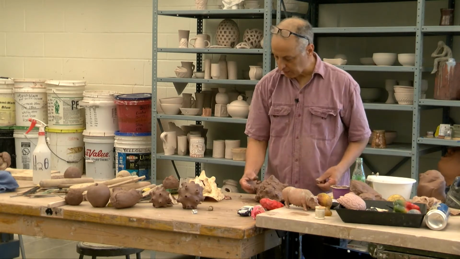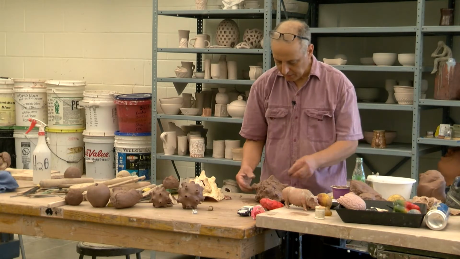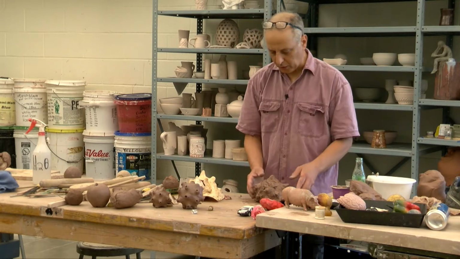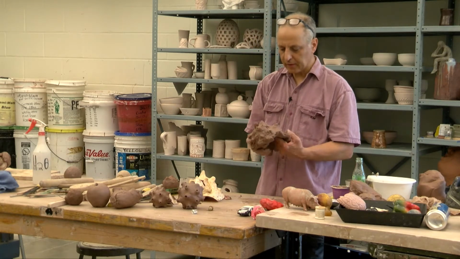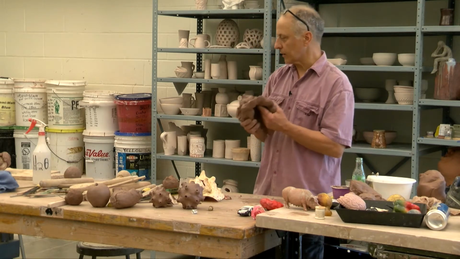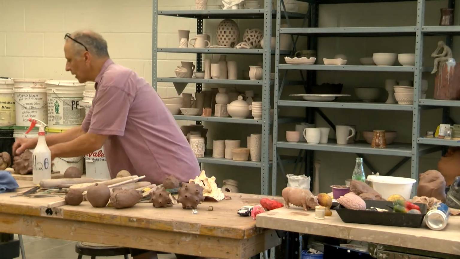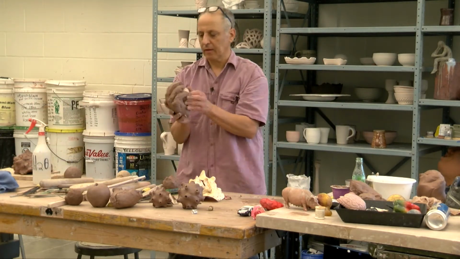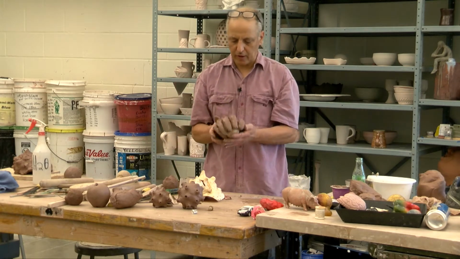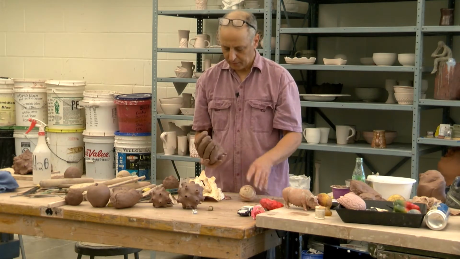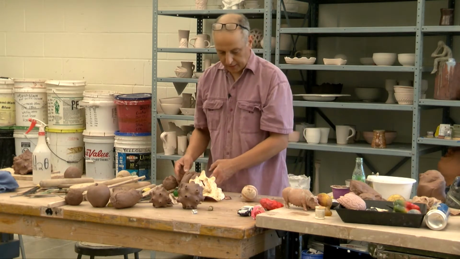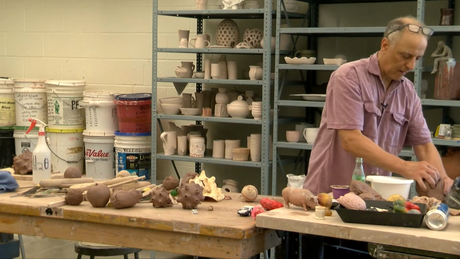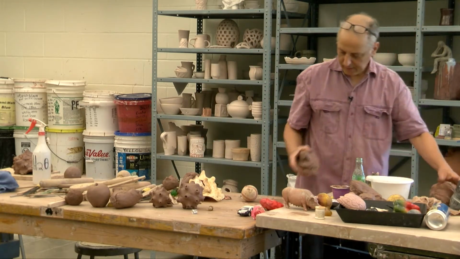Okay, so I'm just getting this. I could keep working on this, but because this is a little bit stiff, I'm able to do that and it's not going to collapse. Here's another shape that I started, and it was a hand. It's a right hand. What I did was take a piece of clay and flatten it out.